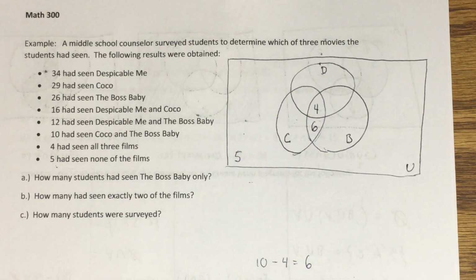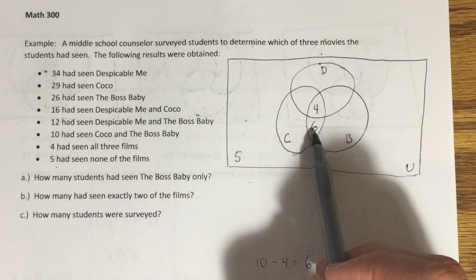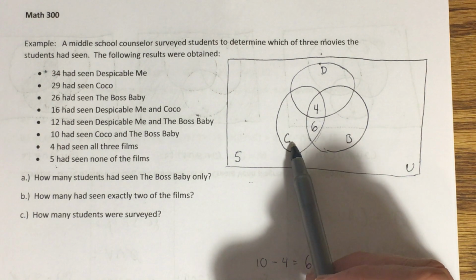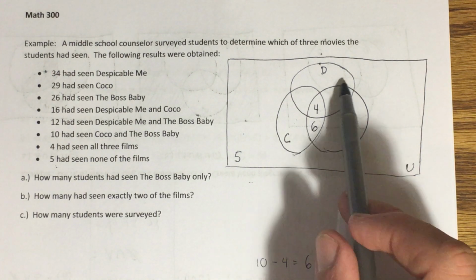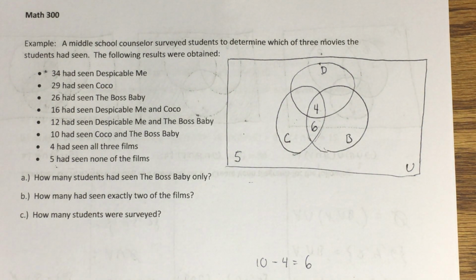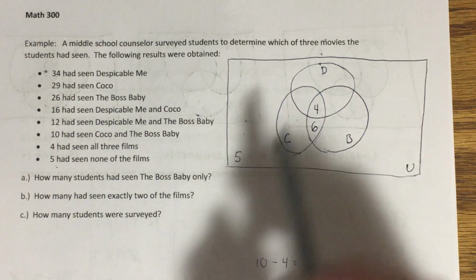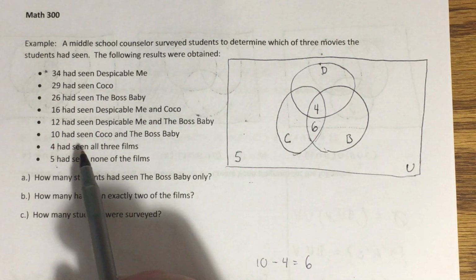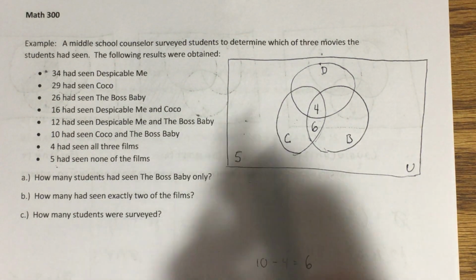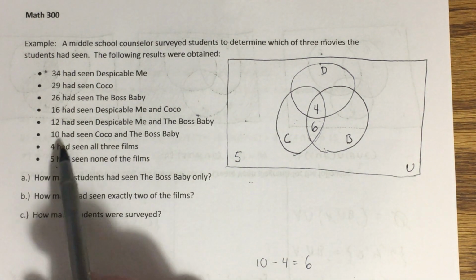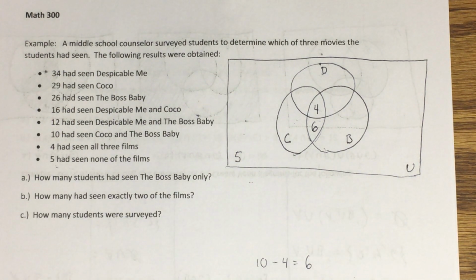Now, what does that 6 represent? Well, because that 6 is in this particular region, this represents the set of all students who have seen both Coco and Boss Baby, but have not seen Despicable Me. Okay, so these 2 regions total up to 10, and that's because in both regions we're accounting for students who had seen both of these movies, whether or not they have seen Despicable Me.